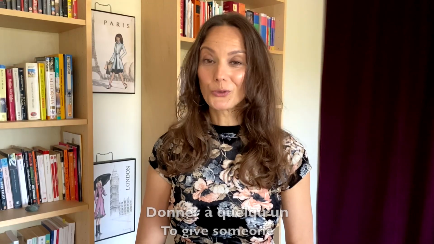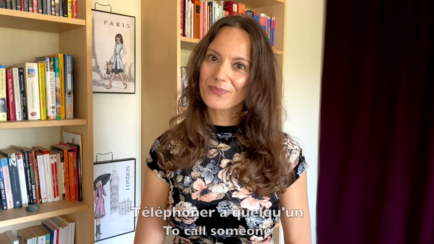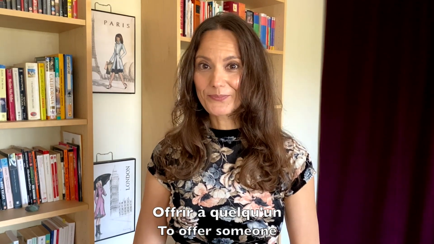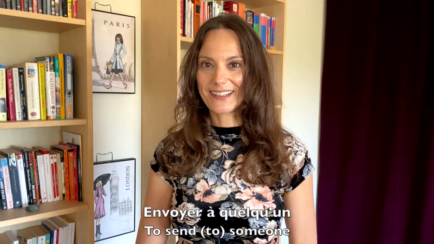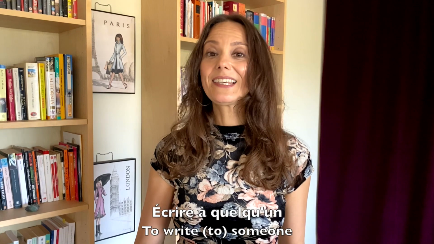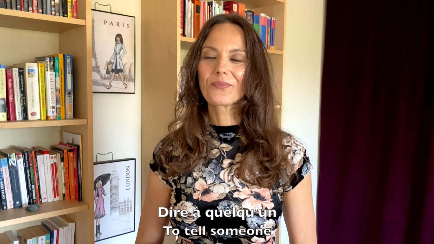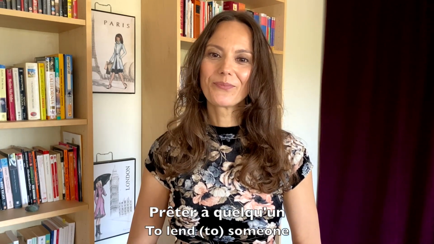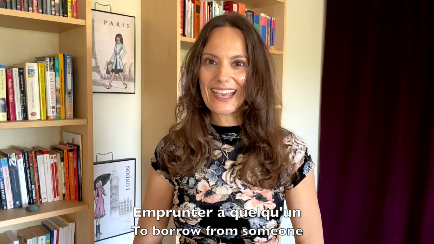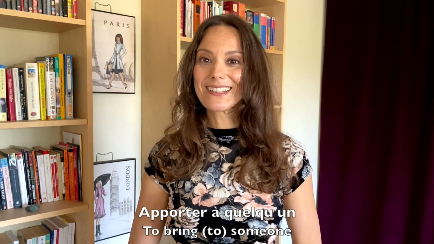Here's a list of common verbs functioning with the preposition à. Donner à quelqu'un. Téléphoner à quelqu'un. Offrir à quelqu'un. Envoyer à quelqu'un. Écrire à. Parler à. Expliquer à quelqu'un. Dire à quelqu'un. Prêter à quelqu'un. Emprunter à quelqu'un. Apporter à.